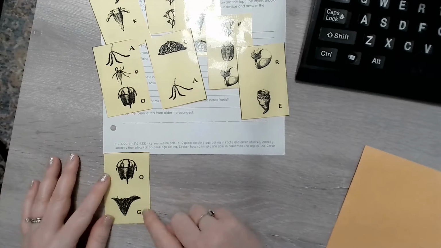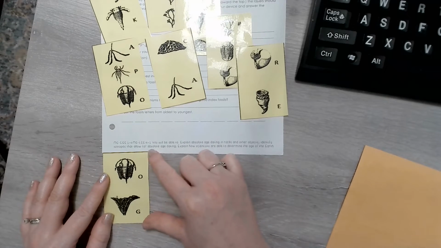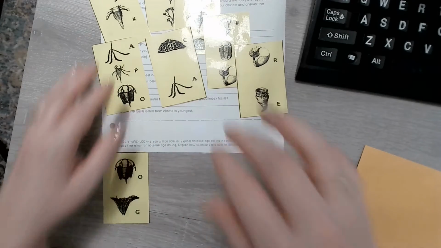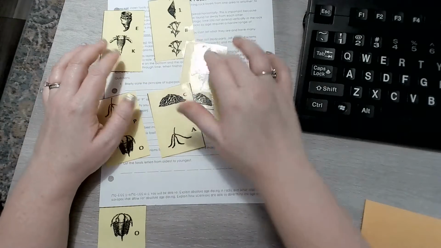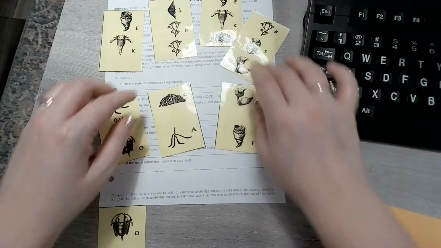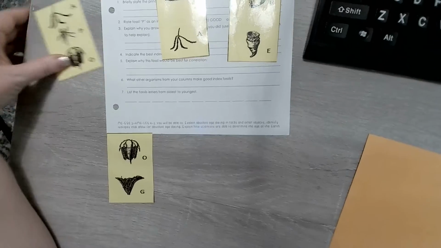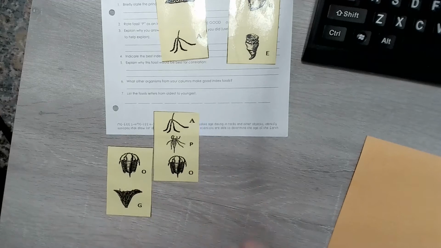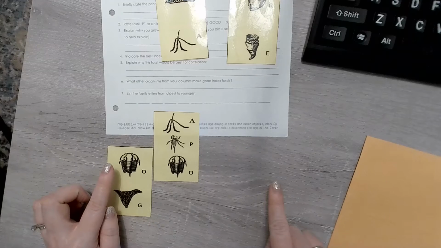So we're looking for either a G or an O, because we can either layer them horizontally or start building them vertically. Looking at all of these options, we don't have another G, but we do have an O. So I'm going to layer it as such. The O's should go across.